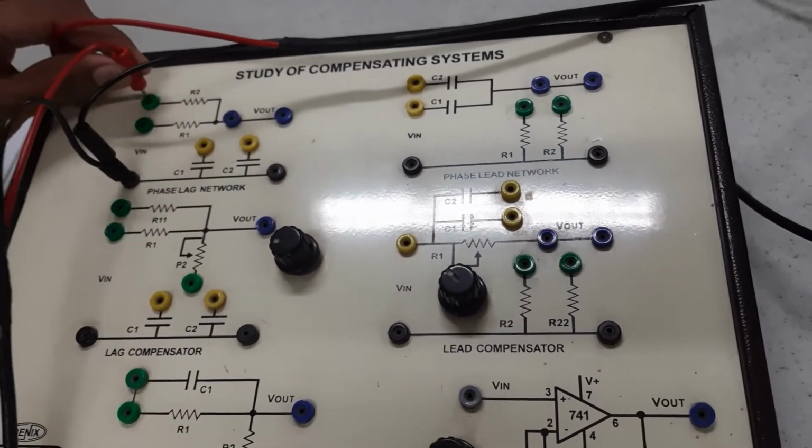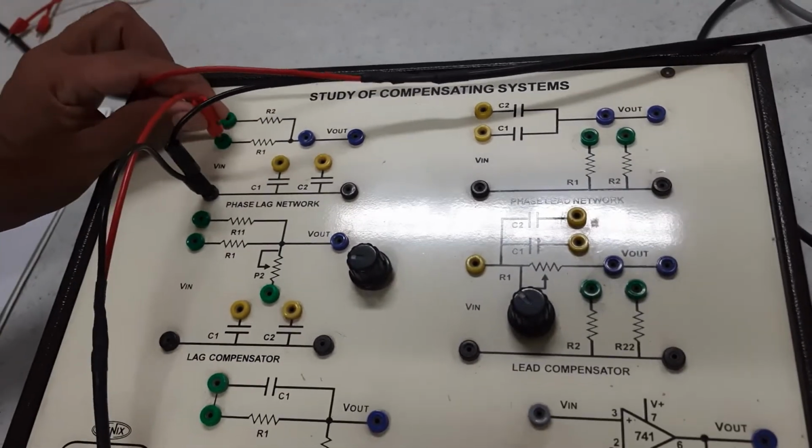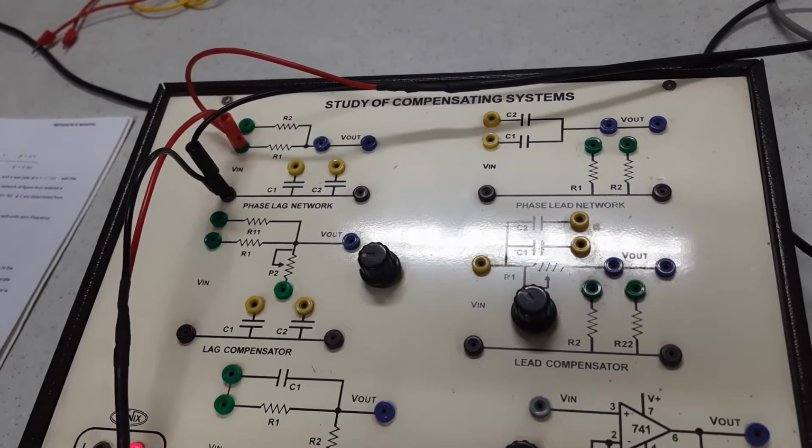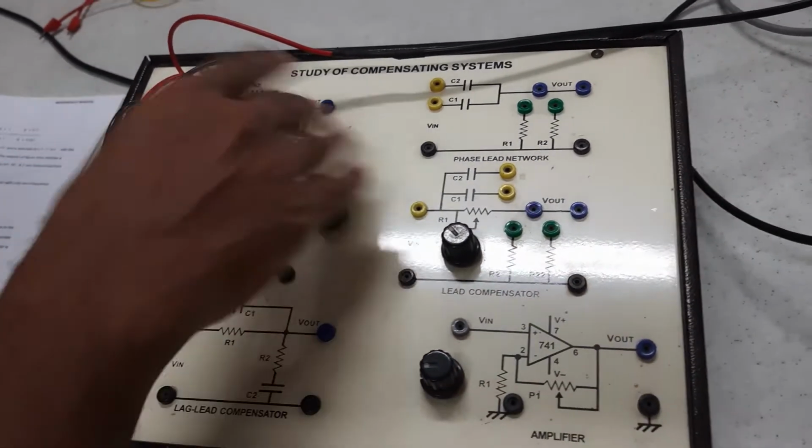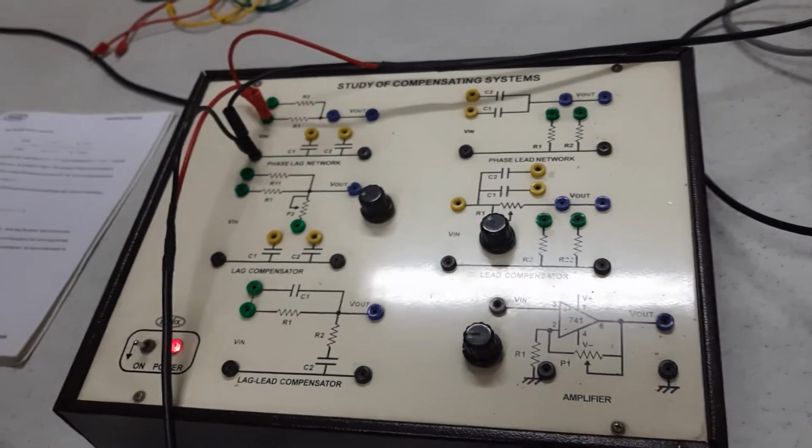to change our gain actually, right? If I connect it here, then the gain will be different. If I connect it here, then it will get a different gain. So that is the only difference. Otherwise, there are a lot of terminals that are given for our own options.